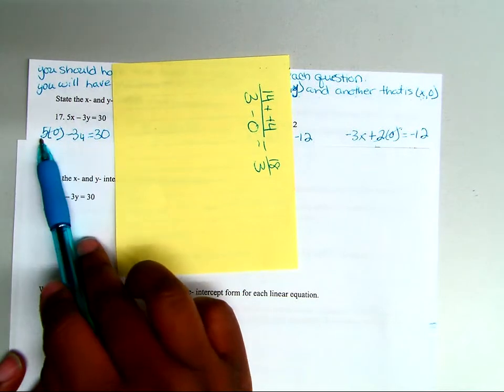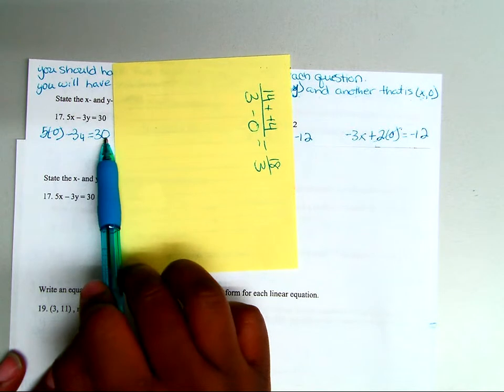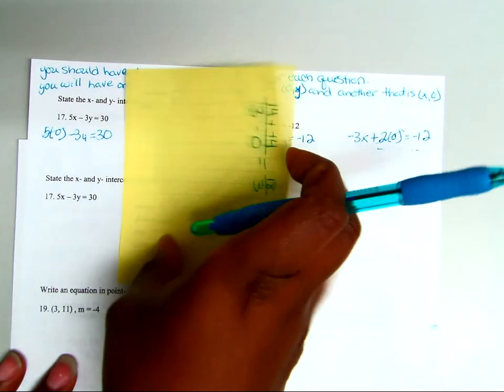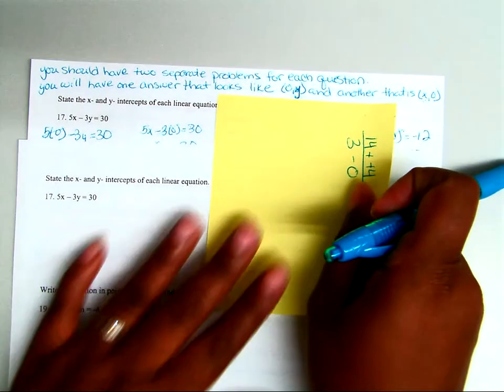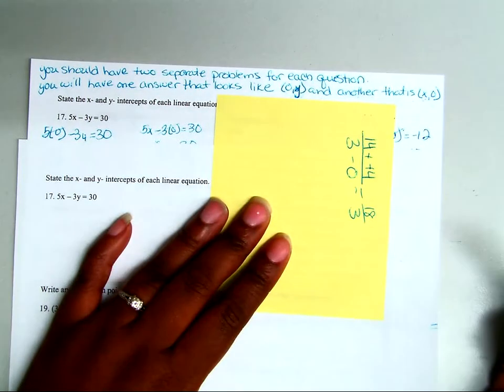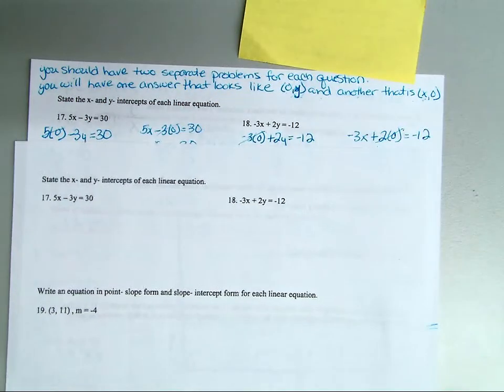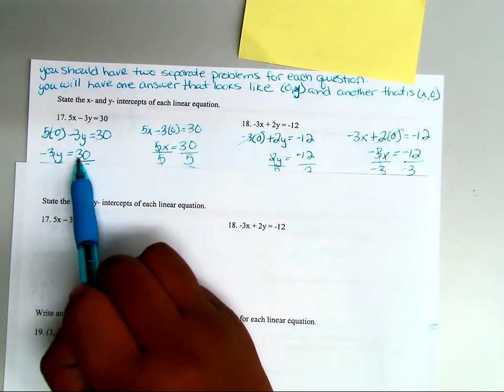So 5 times 0 minus 3y equals 30. Okay, if you forget, I can just know I got to use these points, 0 and y. I know that anything times 0 is nothing, so that's going to bring me to this: negative 3y equals 30.